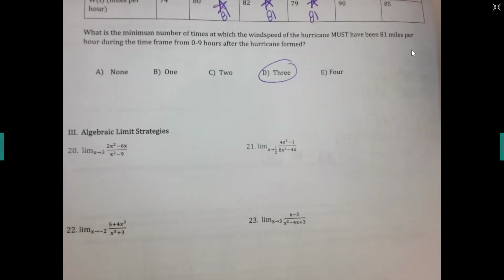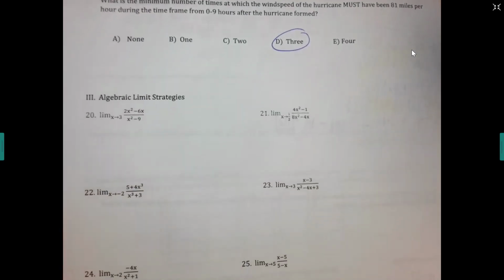All right, last little bit of this, we're just going to hit some of them. Remember your strategies for the limits are plug it in. If it's 0 over 0, you can fix it by conjugate, L'Hopital's rule, or factor cancel. Okay, so let's do number 20. If you plug in 3, I'll just tell you that you get 0 over 0.